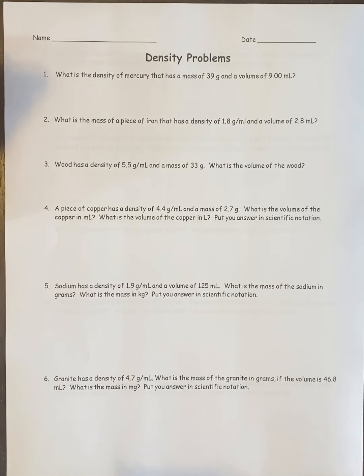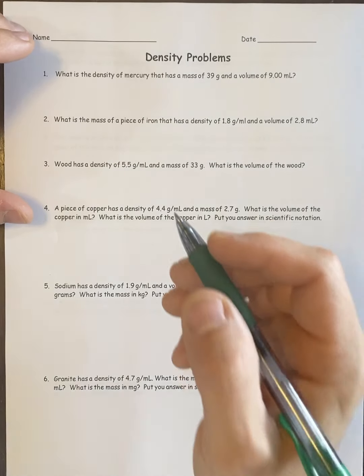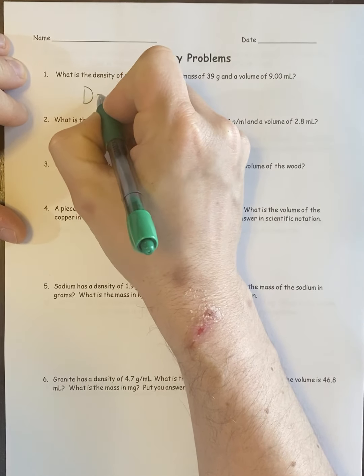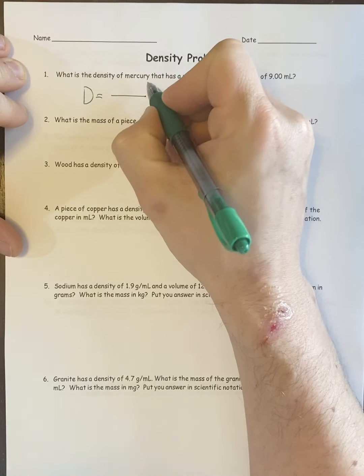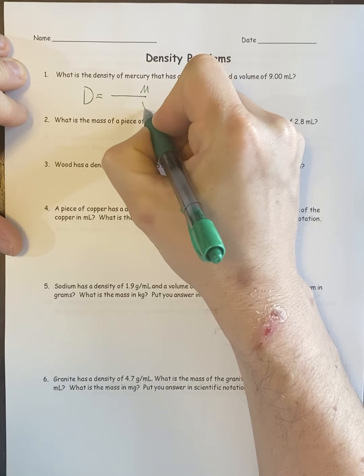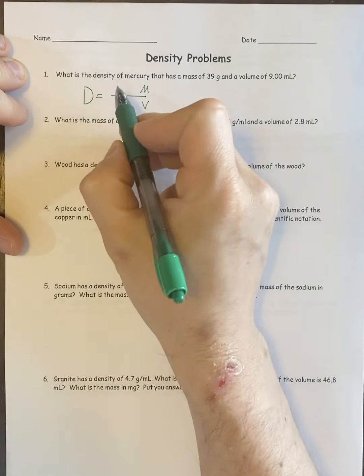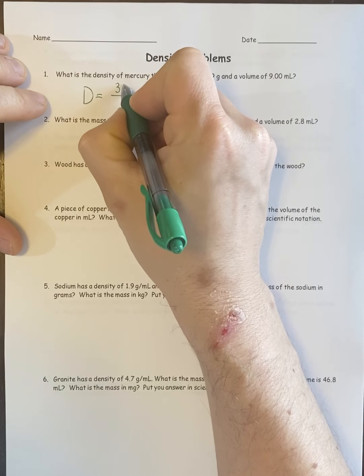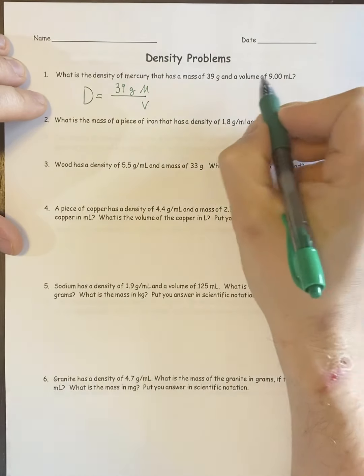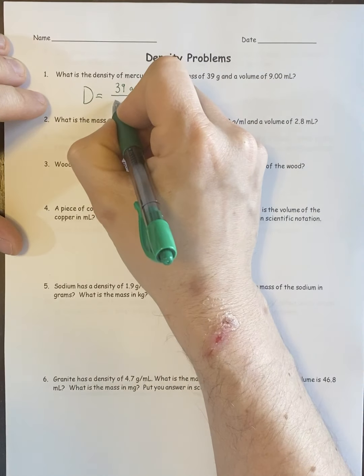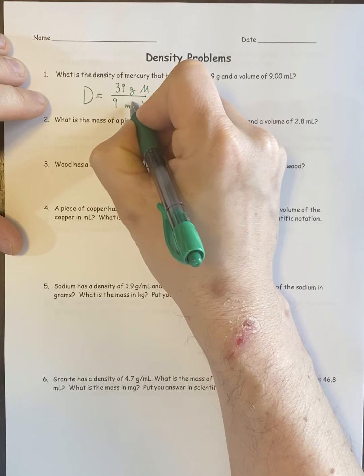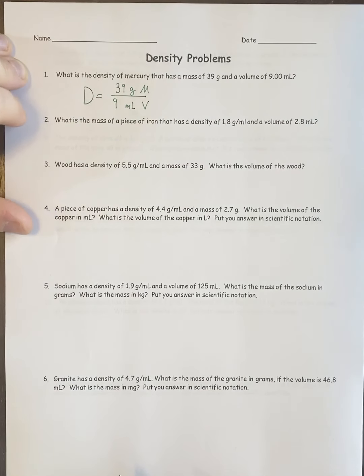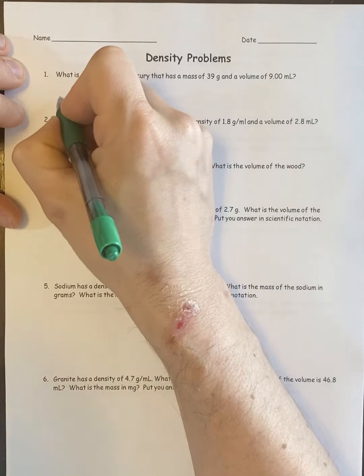So 1, 2, and 3. In theory, I guess I could skip these, but let's go over it. The way we set them up, always write out your setup, D equals M over V. Then they say, what is the density of mercury that has a mass of 39 grams? So 39 grams, always include units, and a volume of 9 milliliters. So there's my density units, and they want the density.